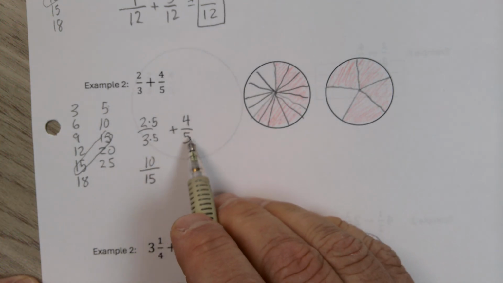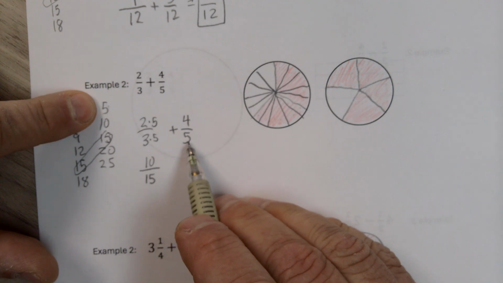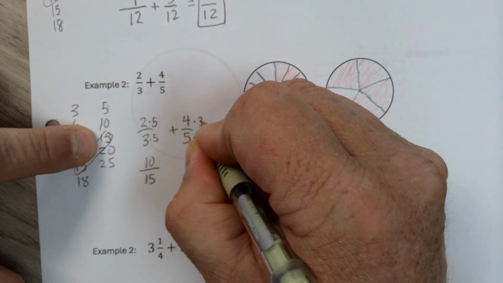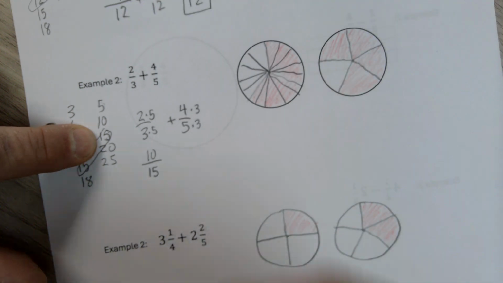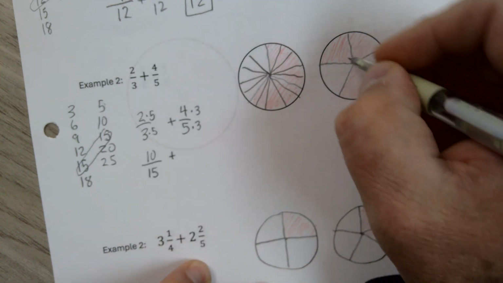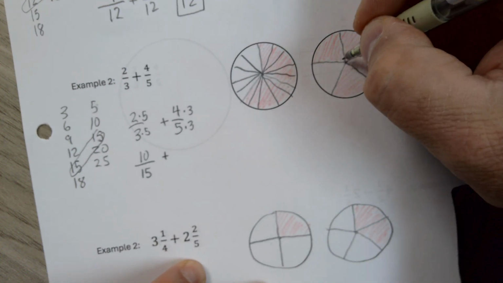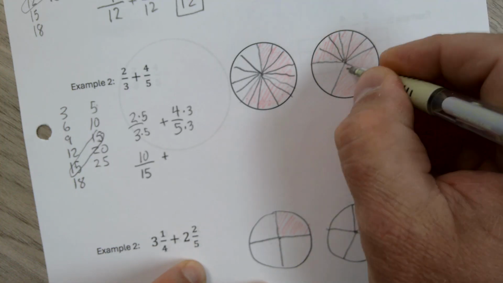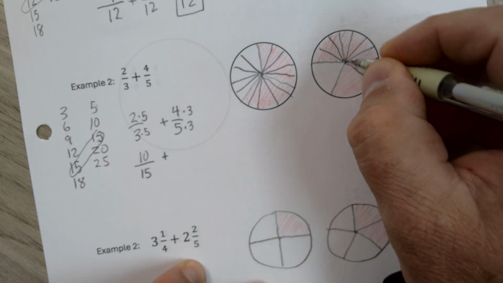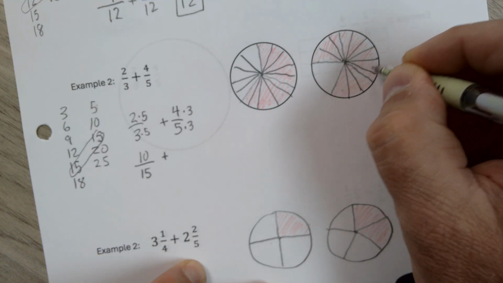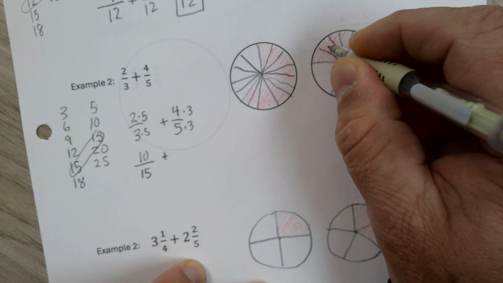Well, what about this fraction? If we go to the list that has the 5, 1, 2, 3, 3 down, we're going to multiply the top and bottom by 3. So these 4 pieces here are each going to get cut into thirds. So it just takes 2 lines to do that. 1, 2, 1, 2, 1, 2, 1, 2. 1, 2, 3, 4, 5, 6, 7, 8, 9, 10, 11, 12.